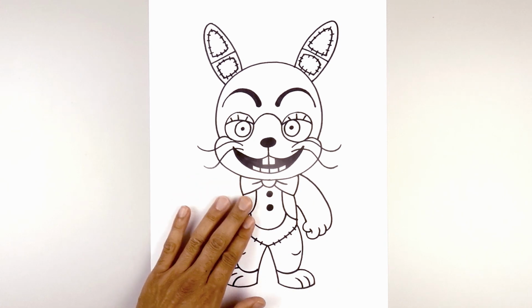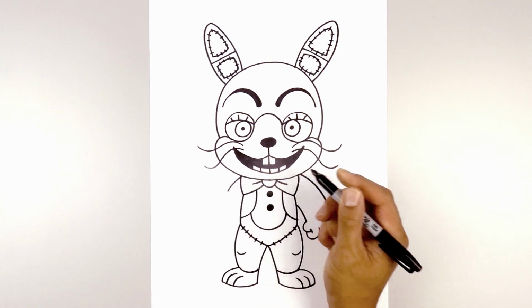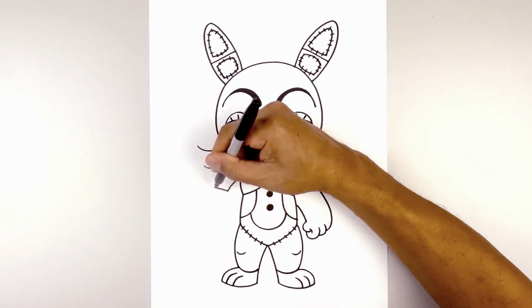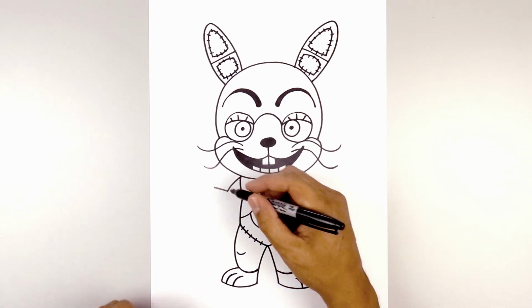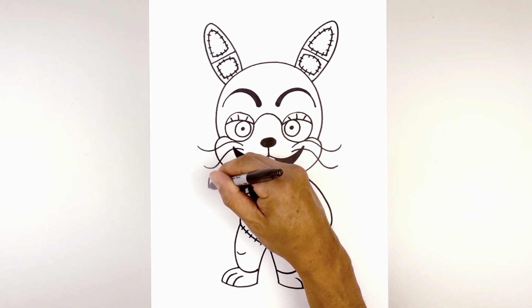Now we're going to raise the arm on the left. We start at the top of the bow tie, curve out, and then down towards the inside of the elbow. Then we're going to draw a straight line going up at an angle towards the wrist. Let's draw on the thumb. Go straight up, round up the thumb, and then come straight back down.